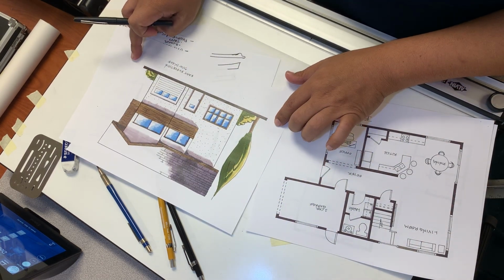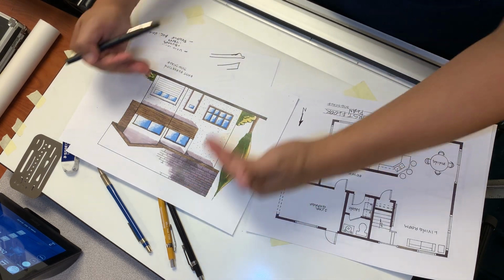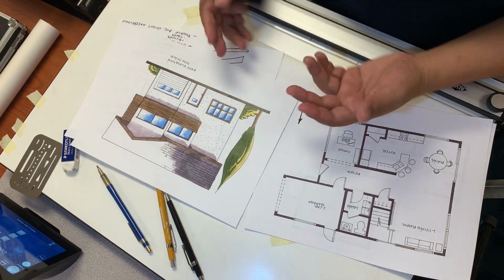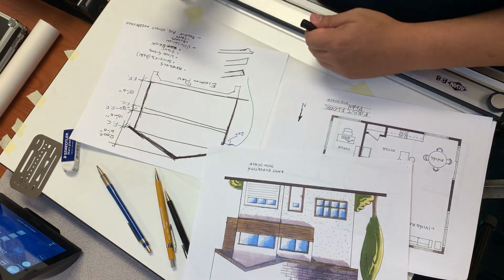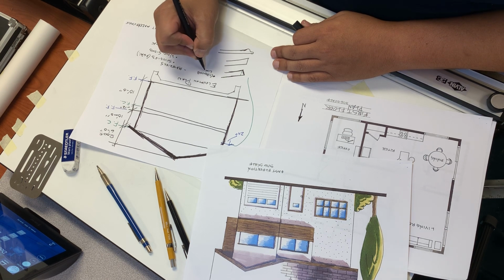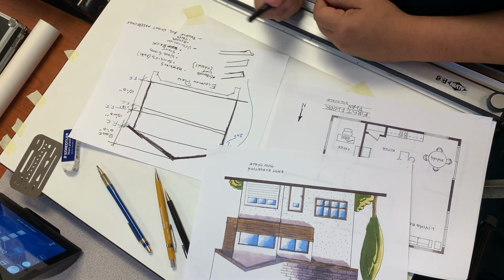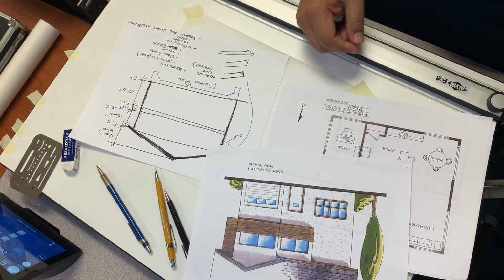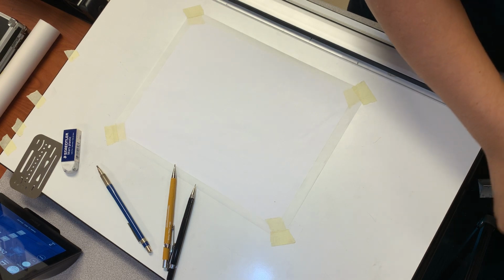It doesn't need to go edge to edge, but it needs to be significant enough to where you can see that this is sitting on the ground and it's not floating. So don't forget that. Add that to your list. You'll need a thick ground line.